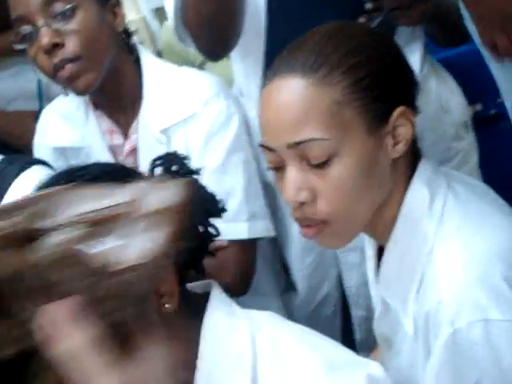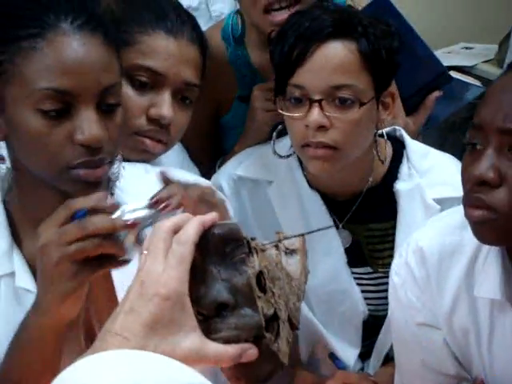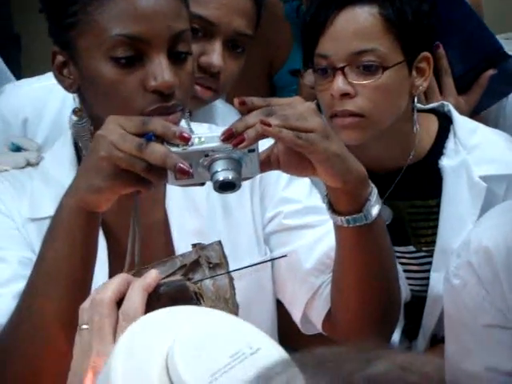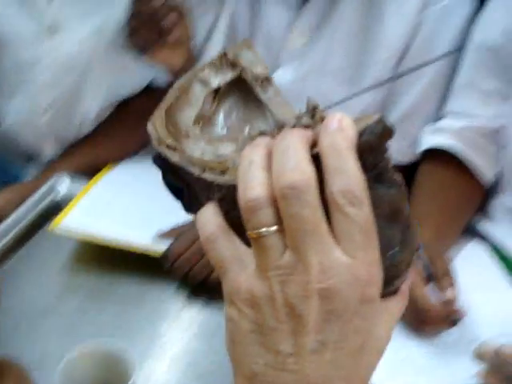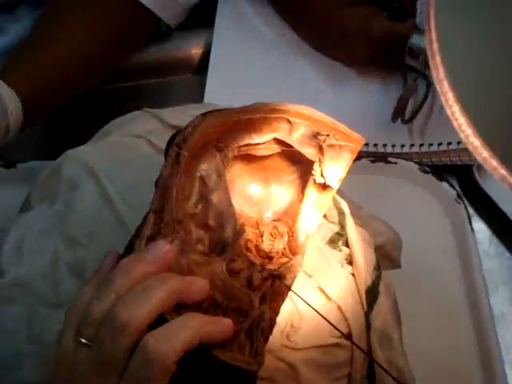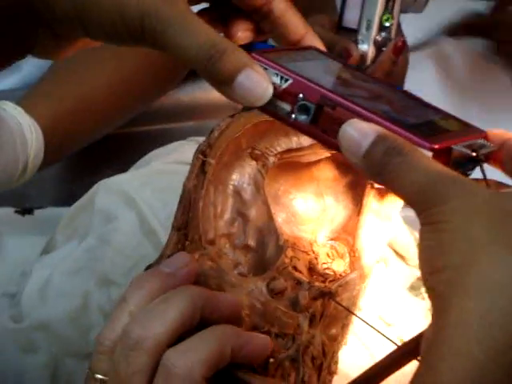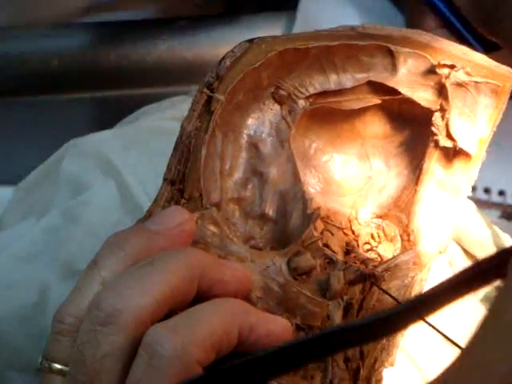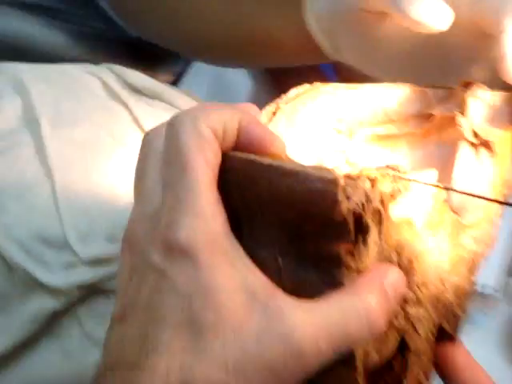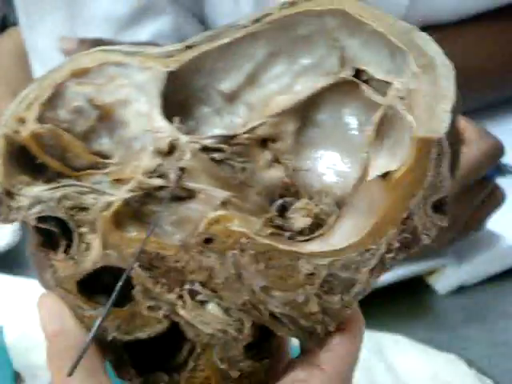What is the bone directly anterior to the tip of the pointer? The dorsum sellae. What is the dorsum sellae? The back of the chair. Dorsum sellae is the back of the chair.